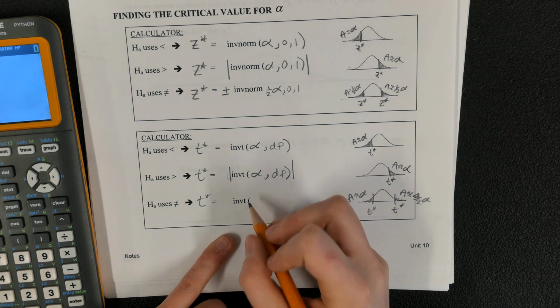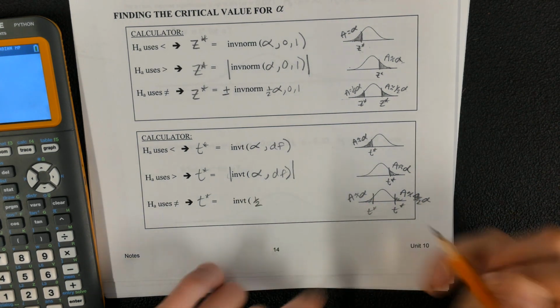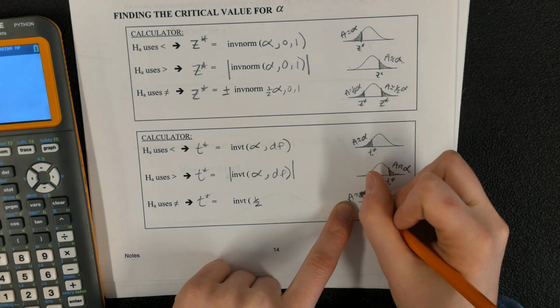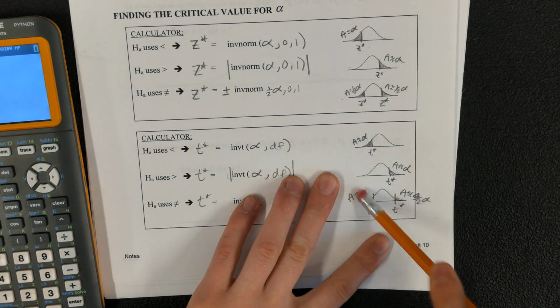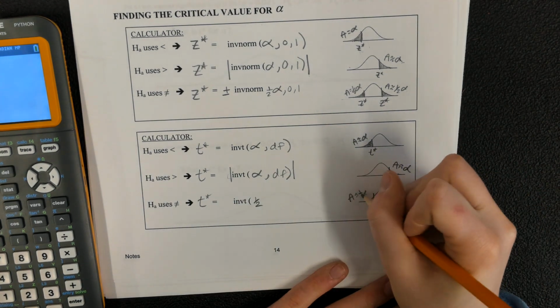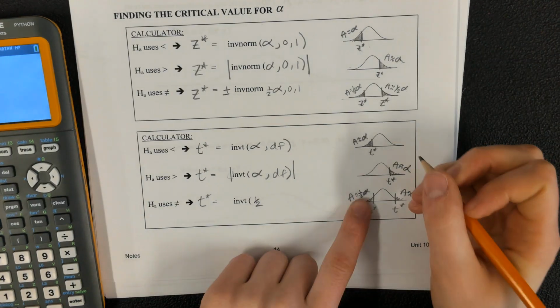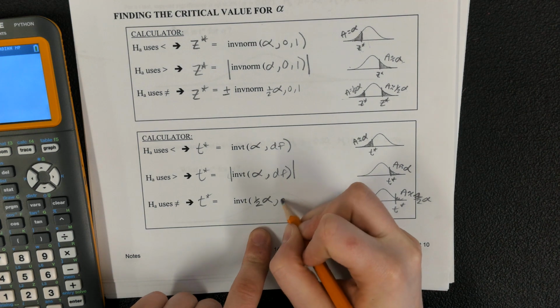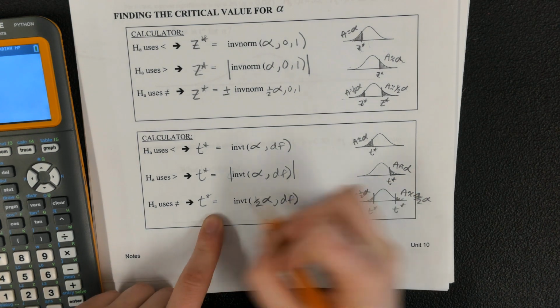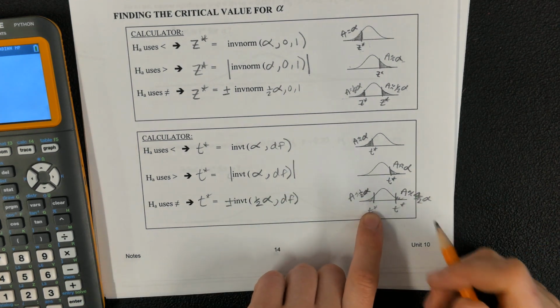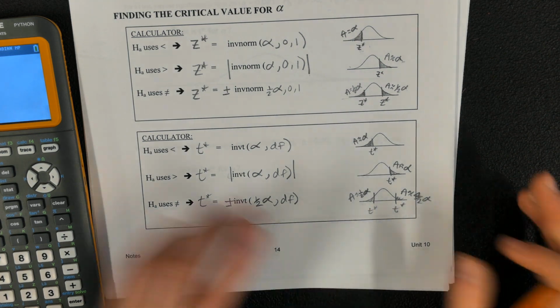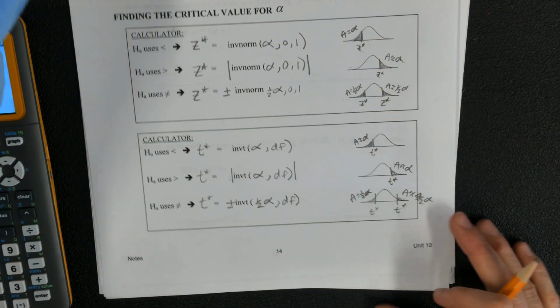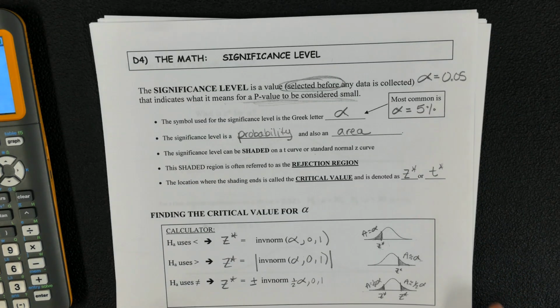The way that you would do that is you would take this area, half of your significance level, type this in along with your degrees of freedom, and that will give you one of your t stars. You want to make sure you have the positive and negative on both sides. Now, if that was confusing, hopefully when we put it into action, it'll be nice.